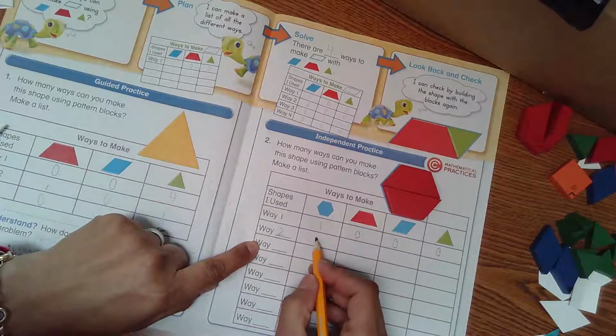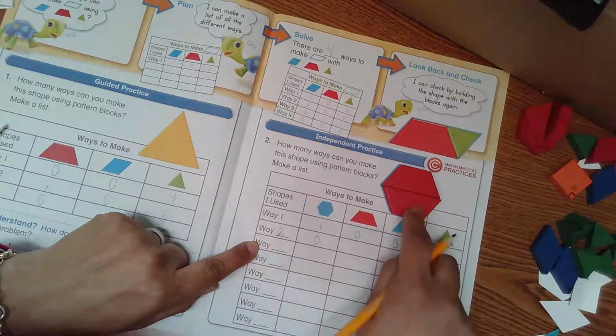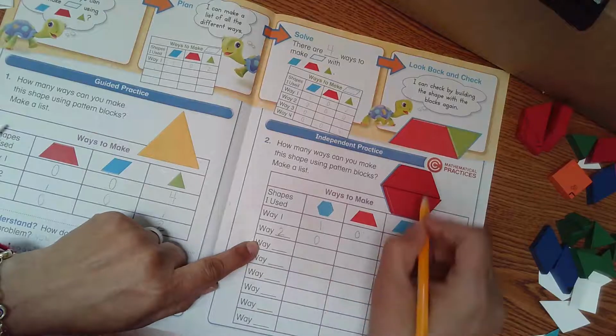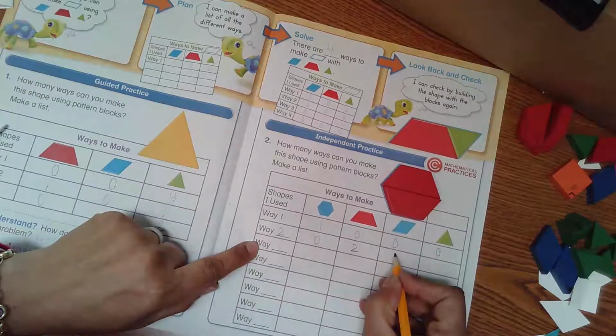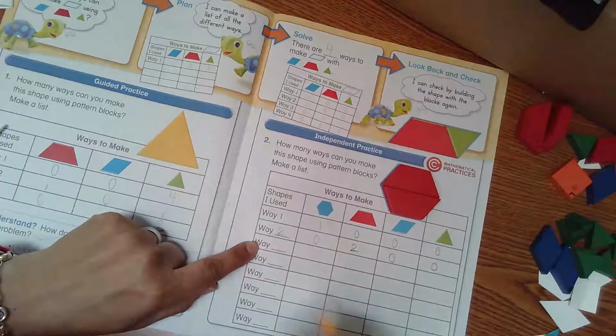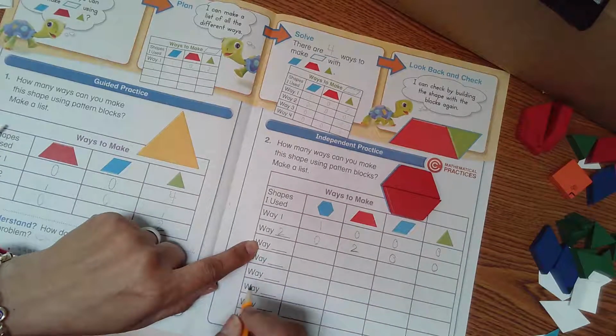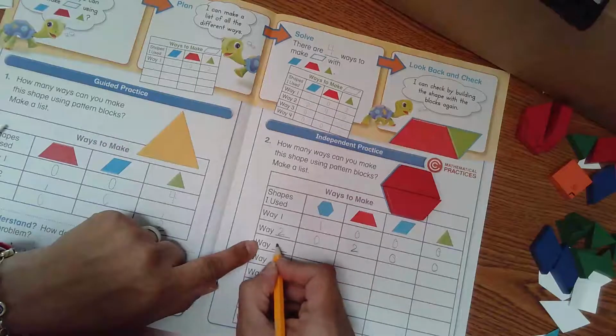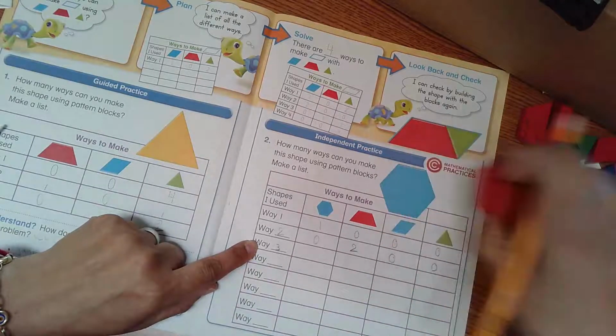Did I use any hexagon? Nope. Did I use trapezoid? Yes. How many? 1, 2, 2. Did I use rhombus? No. Did I use triangle? No. Okay, now I'm going to go for the third way. Number 3. Okay, so I'm going to put this away.